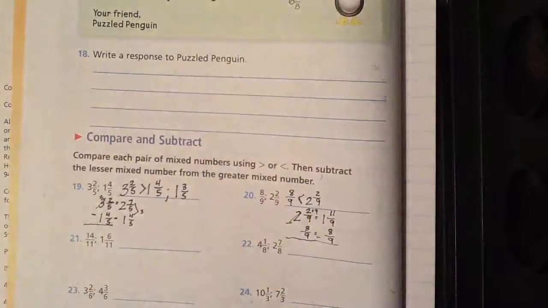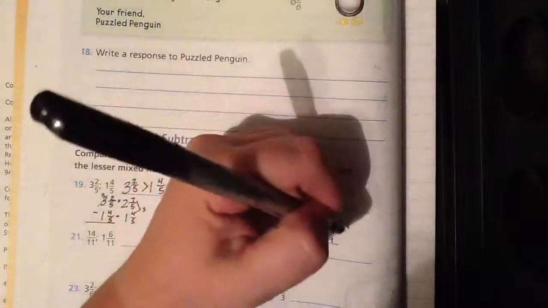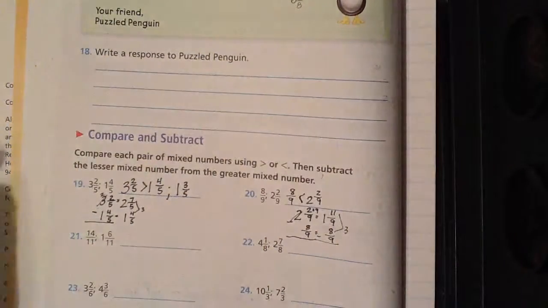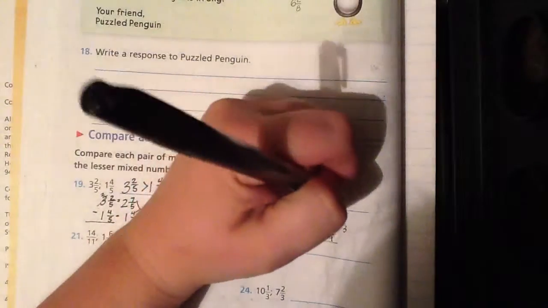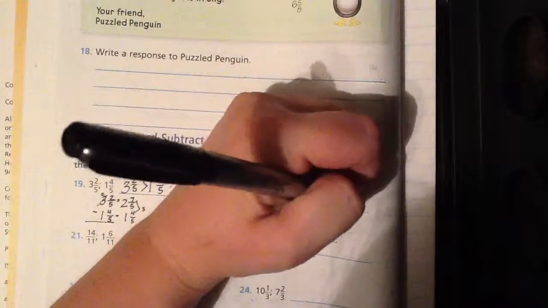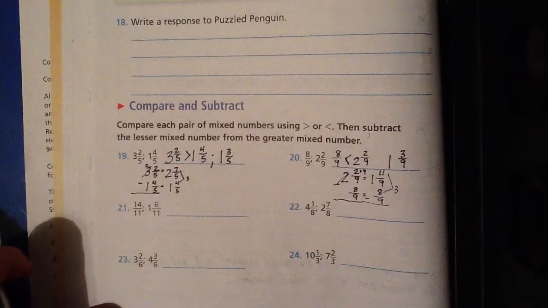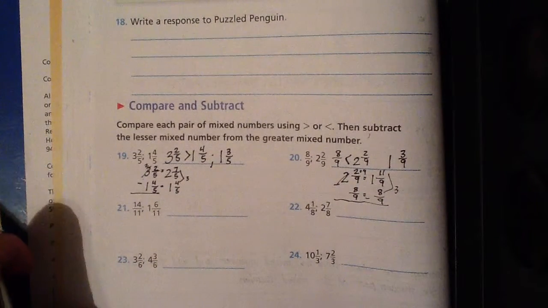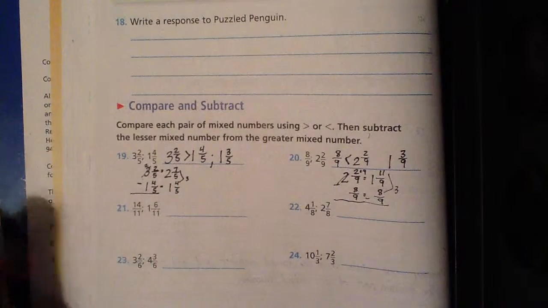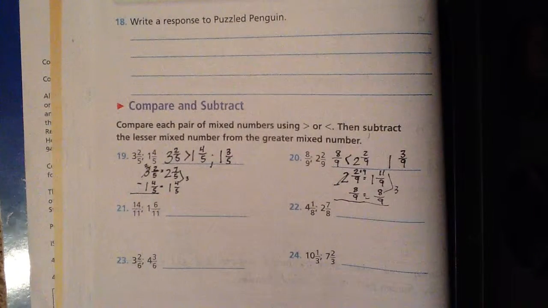So when I subtract 11 minus 8, I'm given 3. So my answer is 1 3/9. Go ahead and complete numbers 21 through 24 on your own. This concludes Unit 6, Lesson 5.